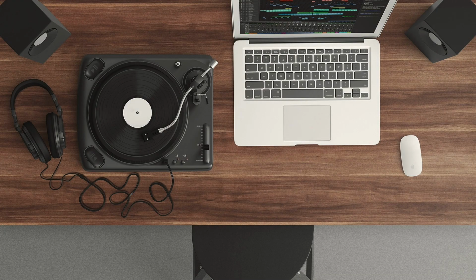Hey music friends, today I want to show you how to quickly and easily create a rhythmic gating or stutter effect in your projects. Let's go.